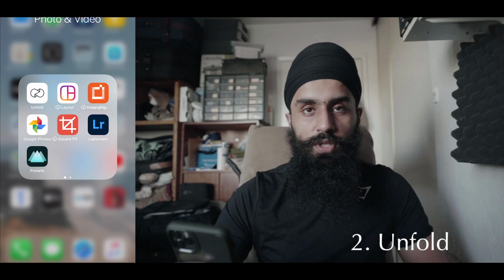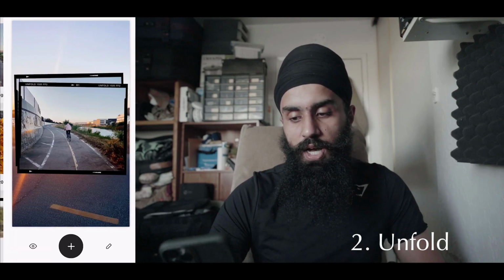And there's another app that you can use, which I used for a long time, which is Lightroom. So the second app that I like to use is Unfold. Unfold creates different kinds of templates for you to post on your stories on Instagram. This allows you to select a template, pick your photos, align it however you want, and make whatever you want to make. And it's a really quick step.